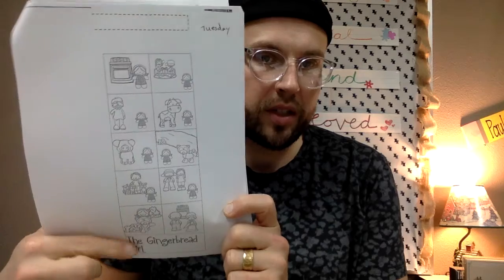It says the Gingerbread Girl down here at the bottom. We're going to pull this page out of our packet. You'll notice there's a blank page behind it. And we're going to put these pictures in the order of the story and glue them into our packet, just like we have done many times before.